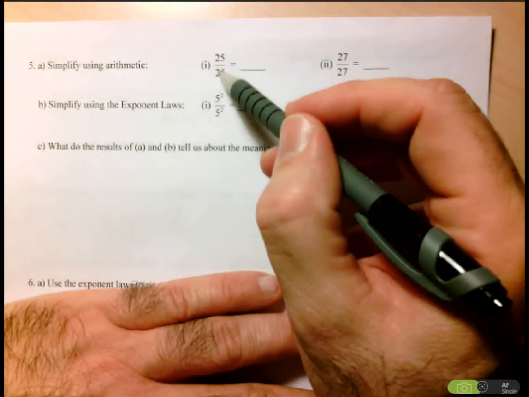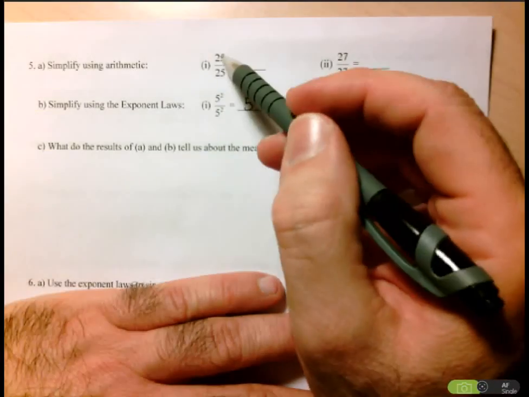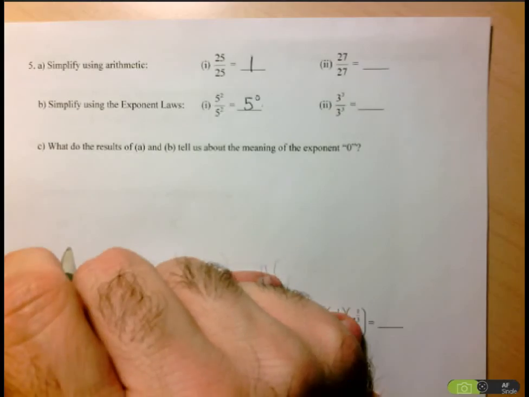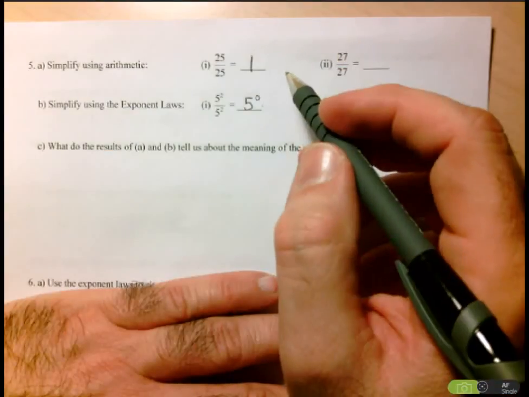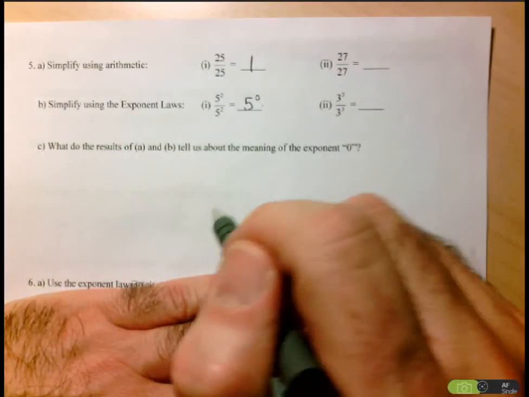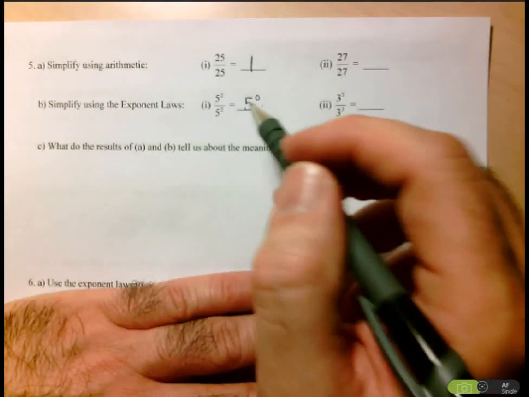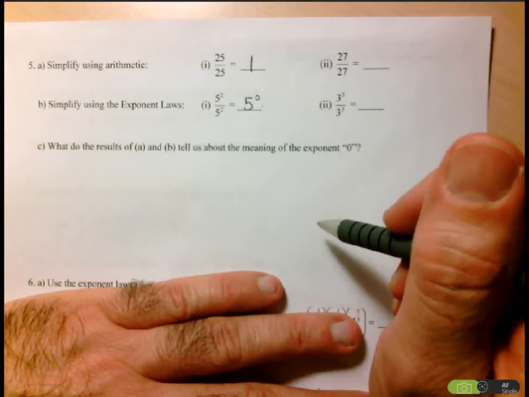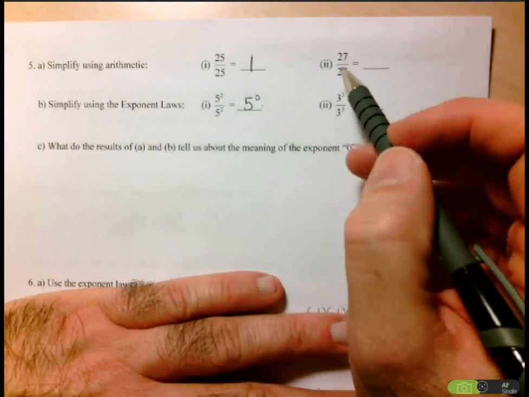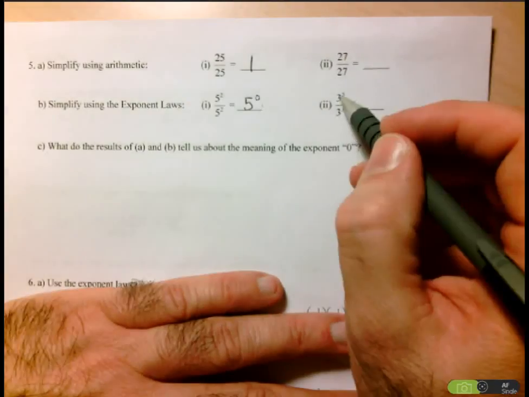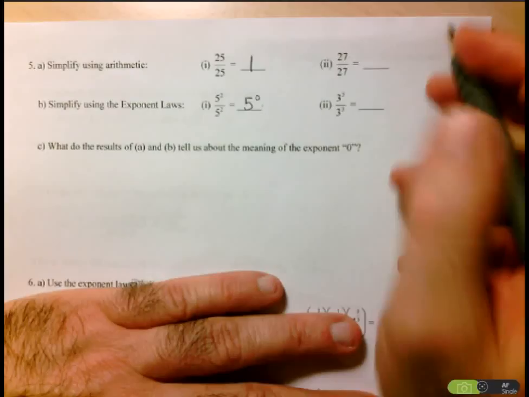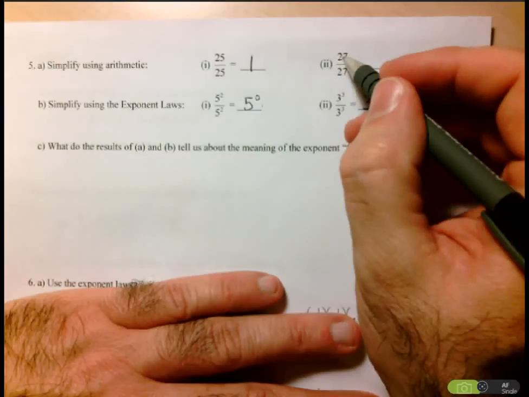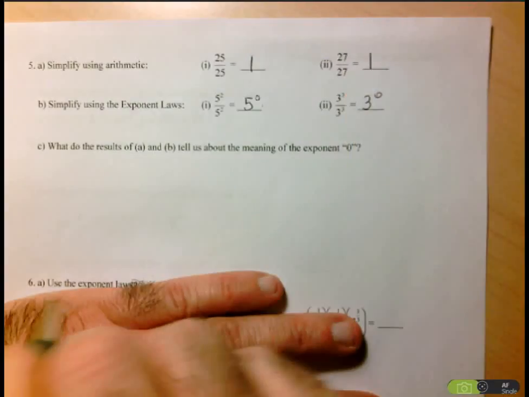But 25 over 25 is equivalent to 5 squared over 5 squared. And of course, when I take a number and divide it by itself, I get 1. So what this tells me is that 5 to the 0 has to be equal to 1. Now, is this just a coincidence for base 5, or is it something we would expect to find in any scenario? So here we'll create another example. If I take 27 over 27, which is the same as 3 cubed over 3 cubed, the same thing is going on. This becomes 3 minus 3, which is 0. And of course 27 divided by itself has to be equal to 1.